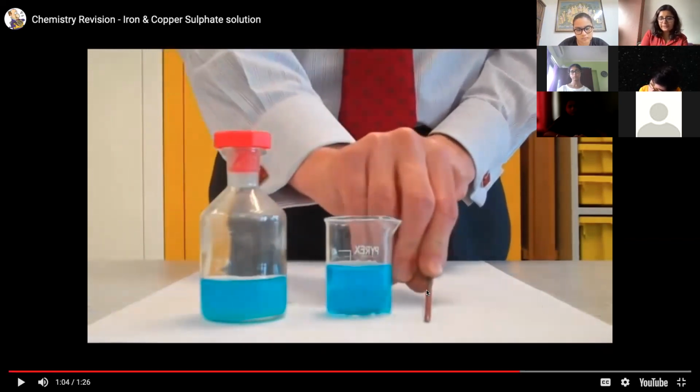So you can see that copper has been displaced, copper is here, but the solution is still blue in color. Why is that? So did the reaction not happen? Do we still have copper sulfate, but copper here also?